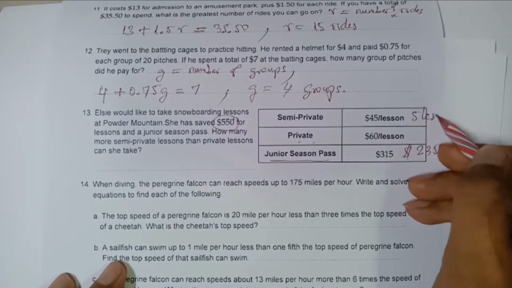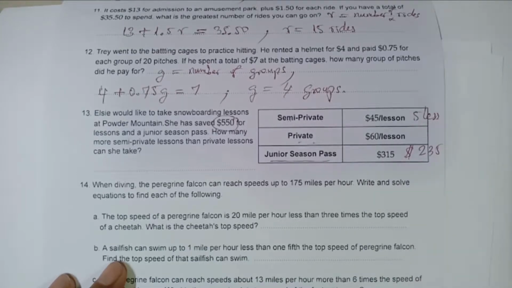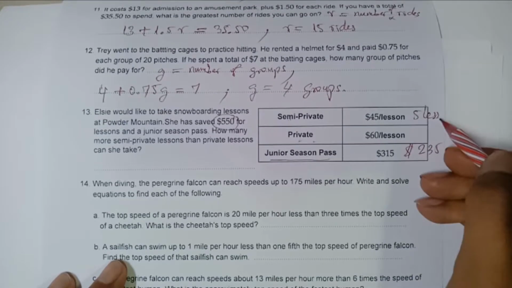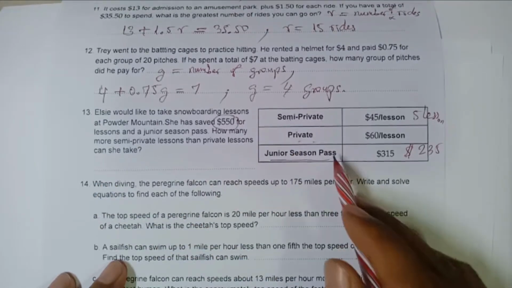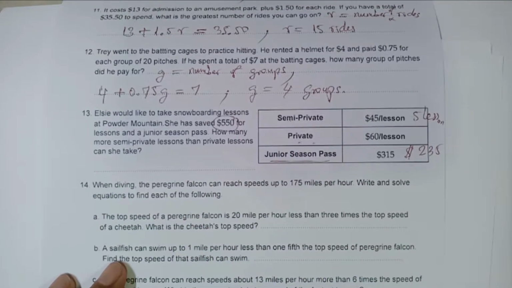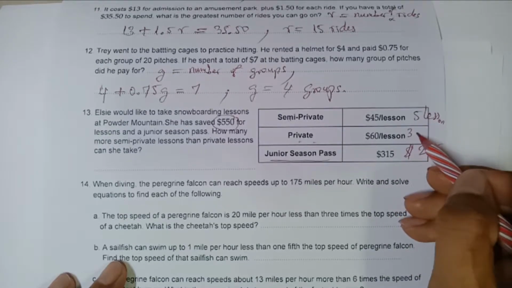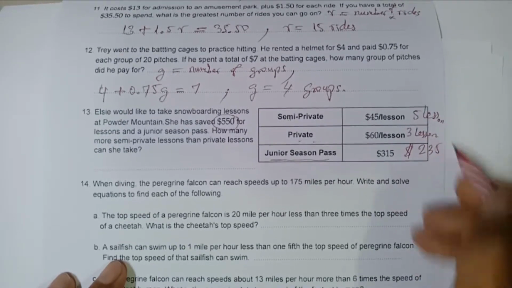5 lessons. If she wants to take private lessons, you have $235, you divide by 60, then she can afford 3 lessons. So she can afford only 3 lessons on this.